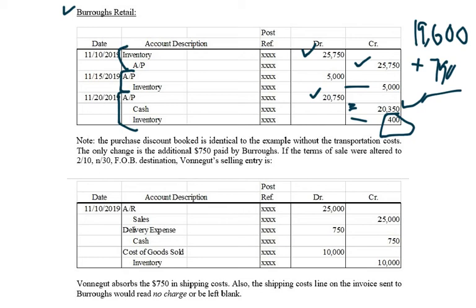Okay, so everything you're looking at here was because we had FOB shipping point, because it was $750 on the invoice sent to the customer. Now, what if there's nothing on the invoice, right? So we're going to have FOB destination. And again, the easiest way to indicate that is we look at the invoice and it says no charge, or that line for the shipping cost is left blank. So the only change we have now here is this.